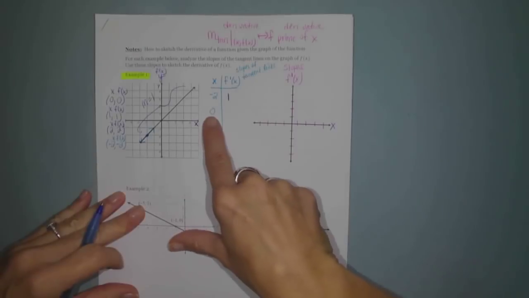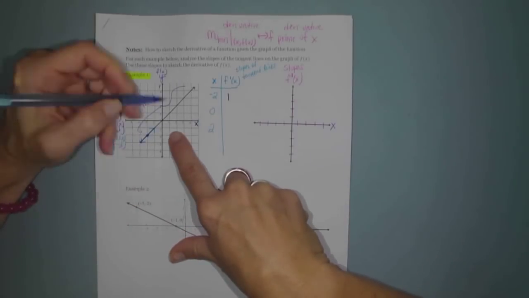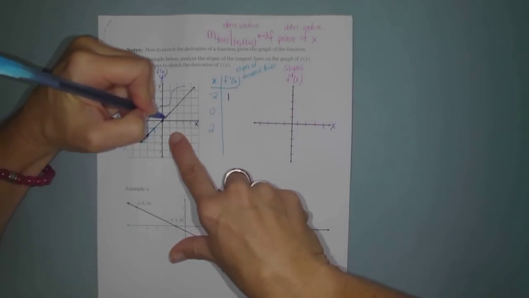Okay, let's go to 0. So when x is 0, okay, I'm right here. Draw a tangent line. Boom.